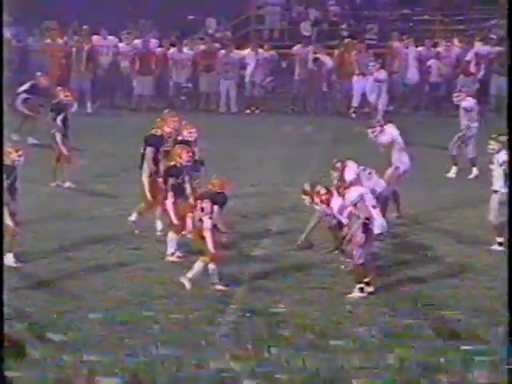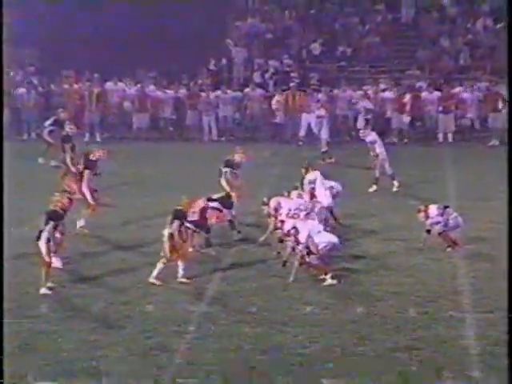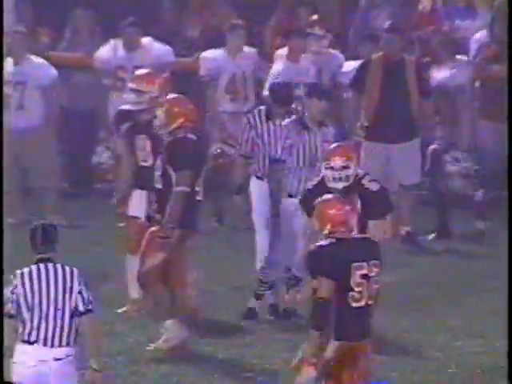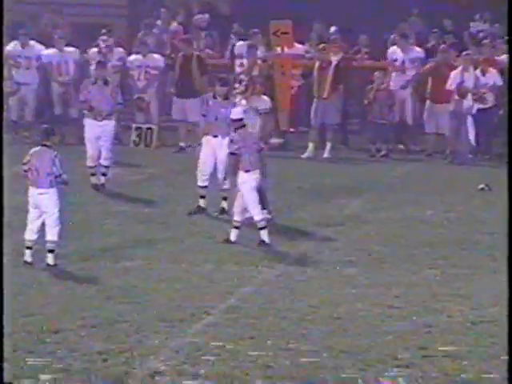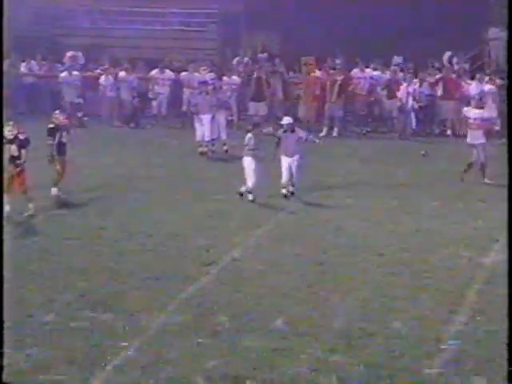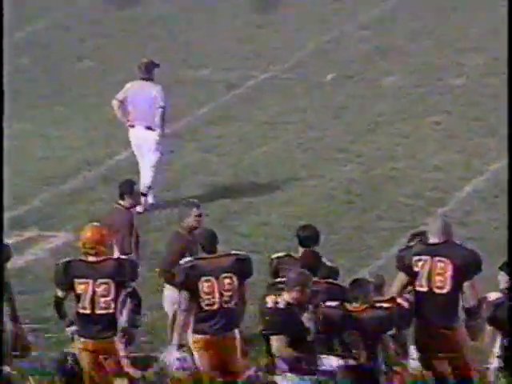So now it's 2nd down and about 17 for the Tomcats back at the Buckeye 41. Holbert now rolling to the right, throws, and it is incomplete. Nice play by Jolly, but they're going to call pass interference. That just looked like an outstanding play by David Jolly. From here, I couldn't see David even touch him. It just looked like David Jolly played that like he's taught to play it.